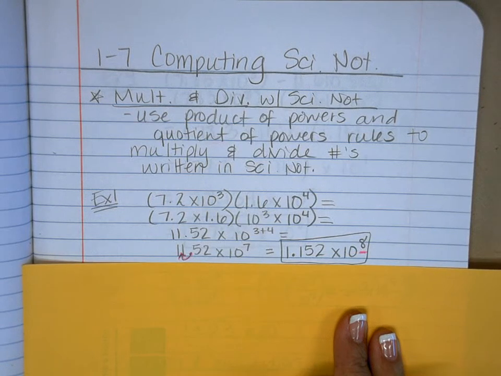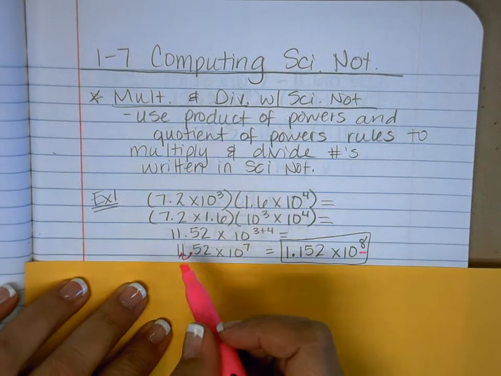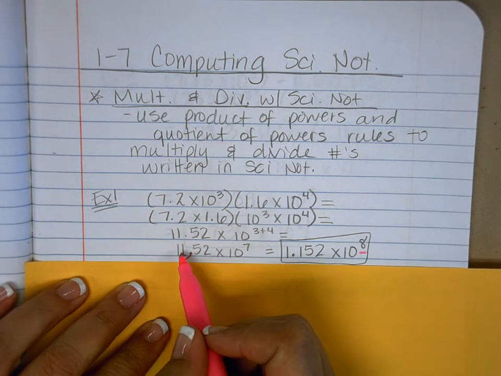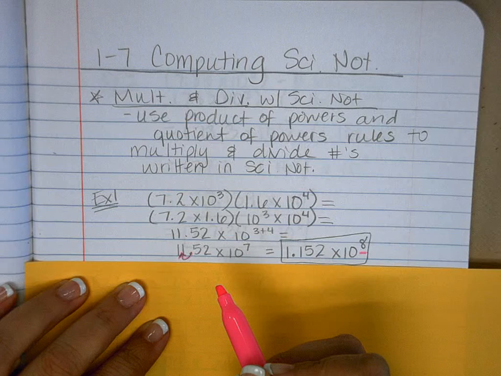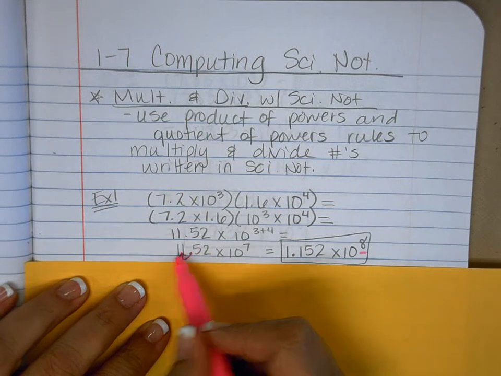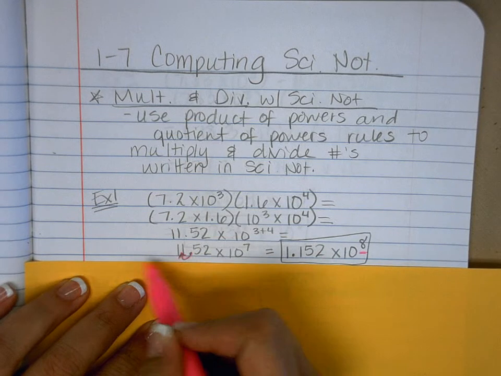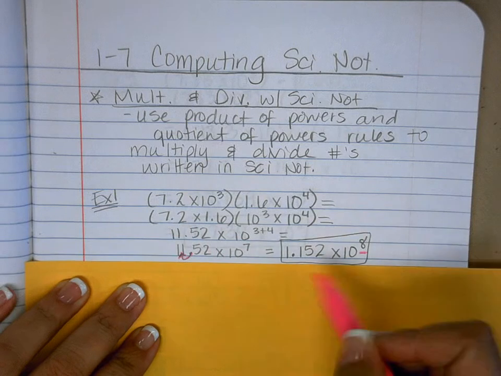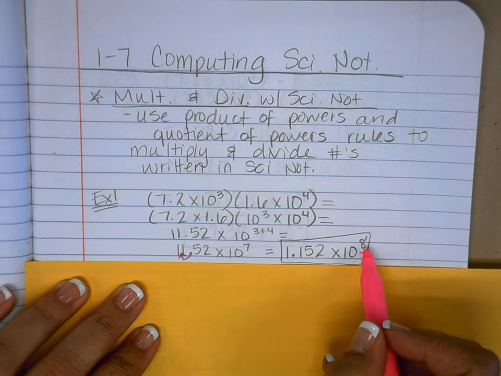Why did you have to move the decimal point? Because the decimal point in scientific notation must be between the first 2 numbers. Yeah. So if I had to move 2 more, it'd be a 10. If I kept going and say I moved 10 more, you just keep adding 1 to each exponent.